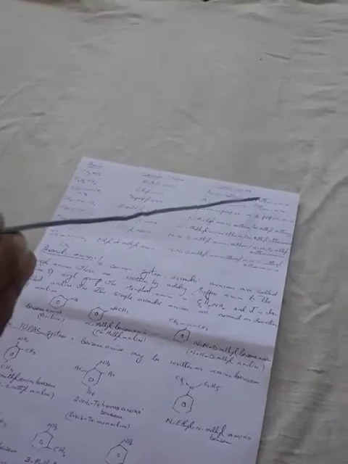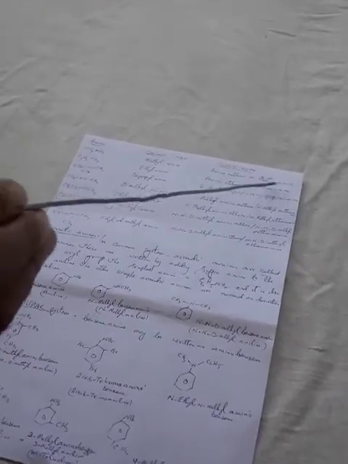Then I have shown here some of the examples. These are the amines, and these are their common names, and these are their IUPAC names. This is methylamine, and its IUPAC name is aminomethane, or it can also be named like this, methanamine.